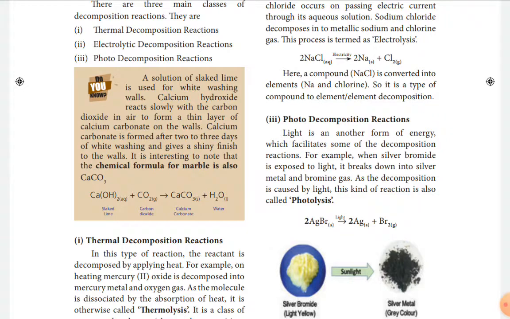So when these compounds are exposed to sunlight, breaking of bonds takes place. So these are the three types of reaction. We are going to study them one by one now.